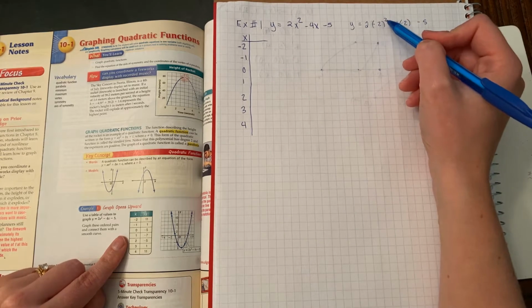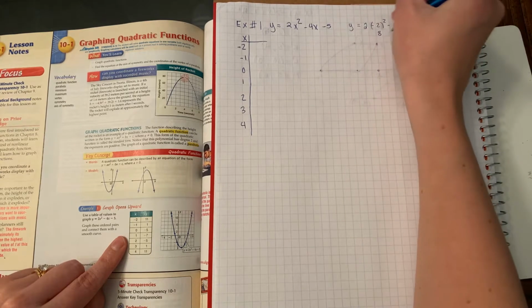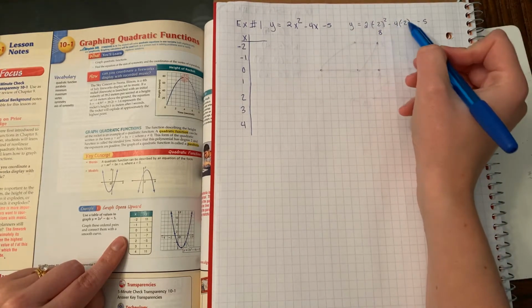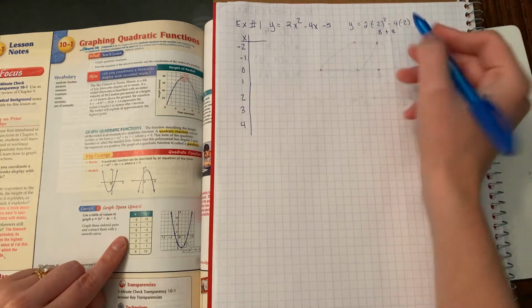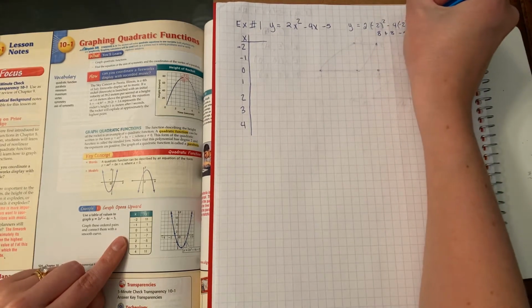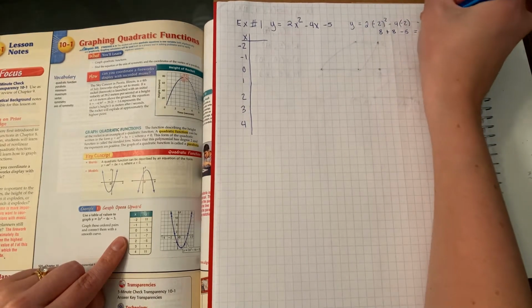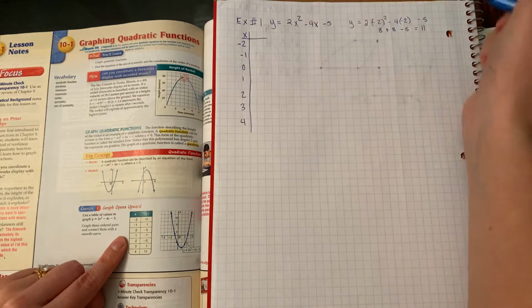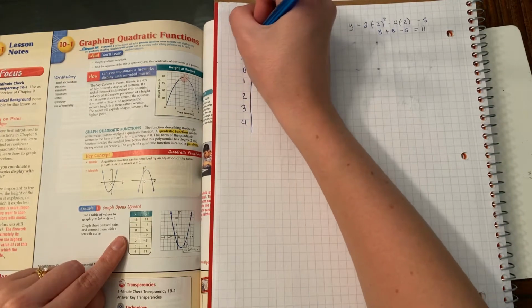-2 squared is +4. +4 times 2 is 8. -4 times -2 is a +8. And then minus 5. 8 plus 8 is 16. 16 minus 5 is 11. So when x is -2, y is 11. And we have our first ordered pair.